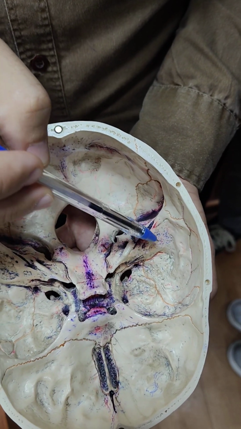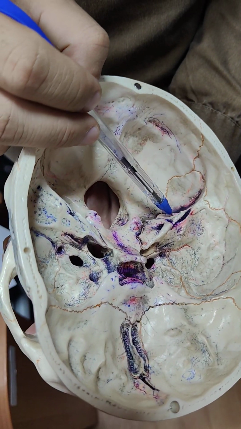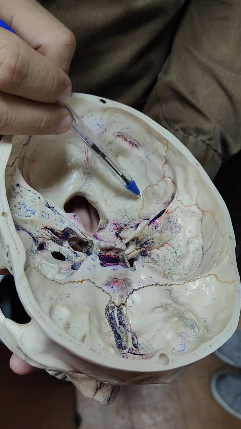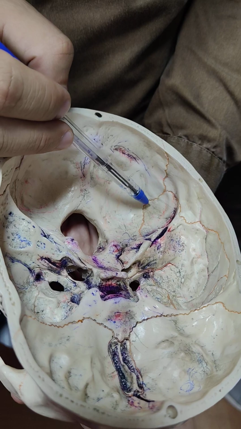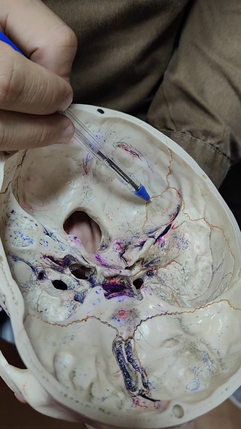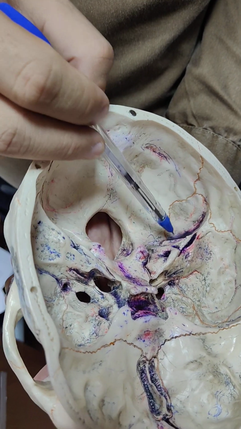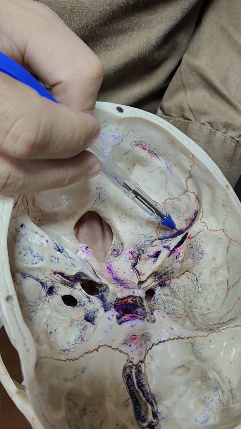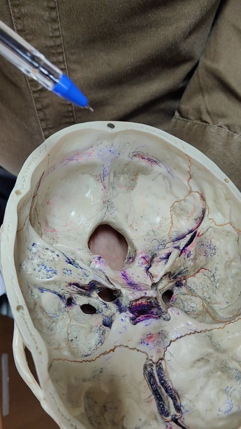Here is arcuate eminence, here is subarcuate fossa. Also at this level we have the mastoid part of temporal bone. In the mastoid part we have groove for sigmoid sinus. Also at this area we have a small foramen which is named mastoid foramen.